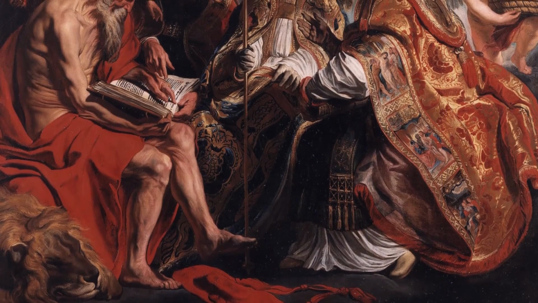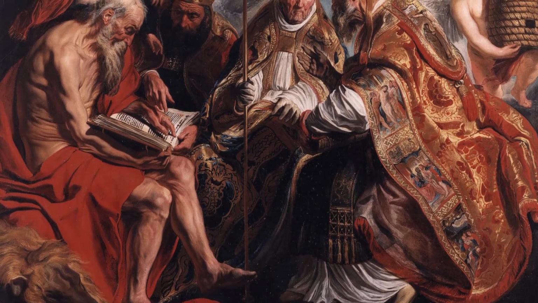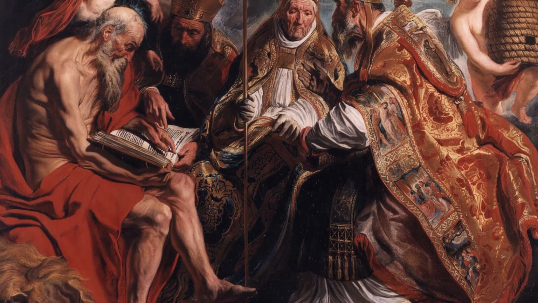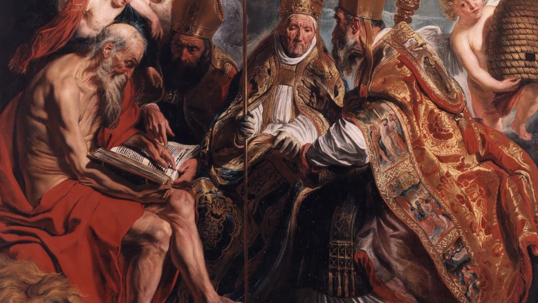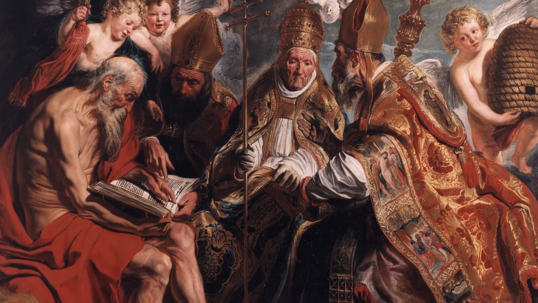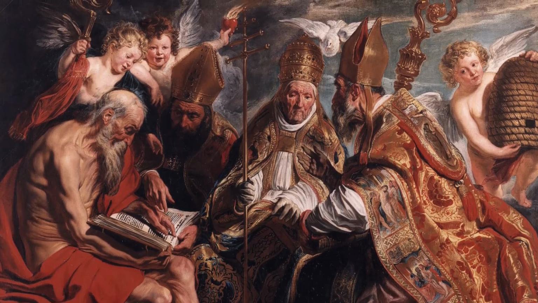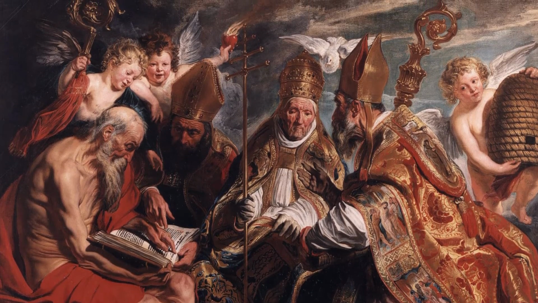Let me finish by putting out a little test, which is this painting from around 1625 by Jacob Jordaens after a sketch by Peter Paul Rubens. It is entitled The 4 Latin Church Fathers, and in alphabetical order they include Saints Ambrose, Augustine, Gregory, and Jerome.